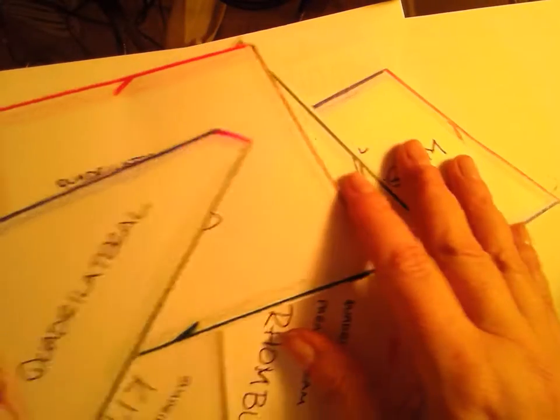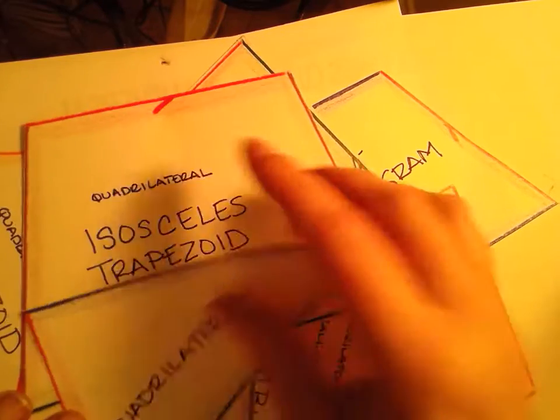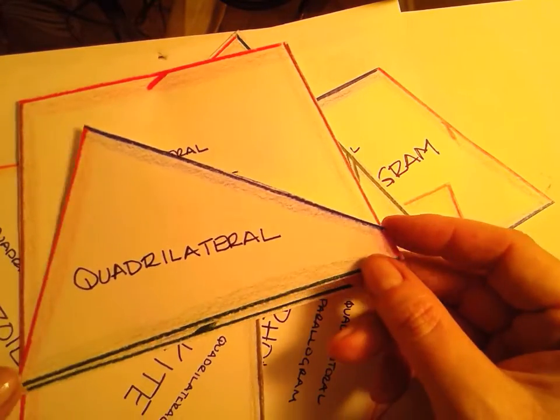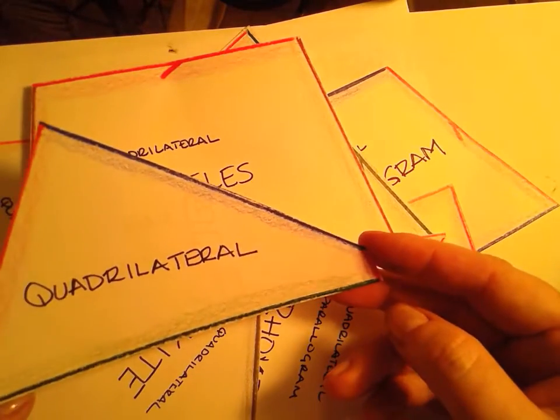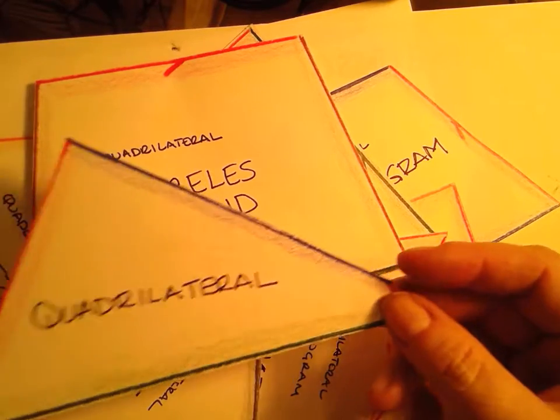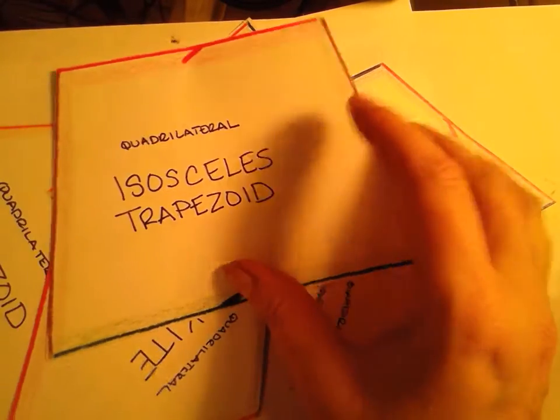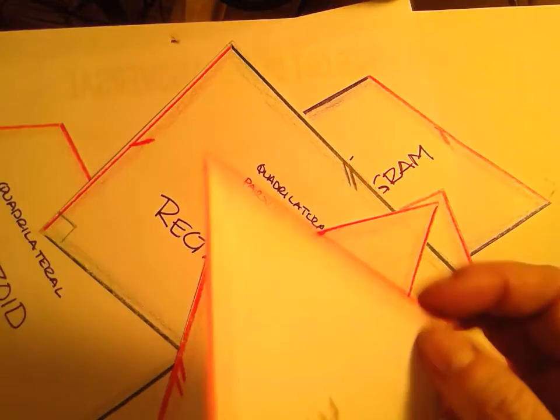Okay, so we talked about different kinds of shapes. Overall, when we look at quadrilaterals, it's a shape that has four sides. It's a polygon with four sides. Today we're going to talk specifically not about these.